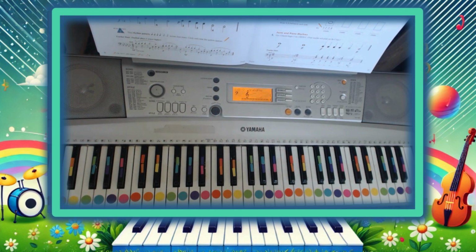Dynamics are what give your pieces of music interest. So our first two dynamics are forte, which is a symbol of an F, and piano, which is a symbol of a P. And the reason we have these two things is because our piano used to be called, many, many years ago when it first was built, the pianoforte, because this instrument could be played very softly, piano, or very, very loudly, like a lion's roar.